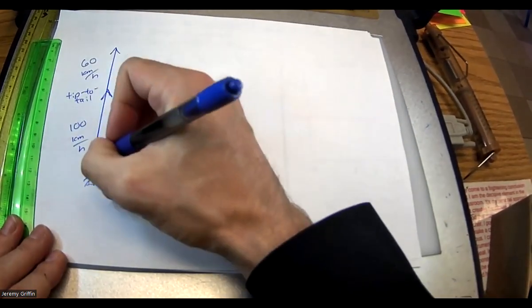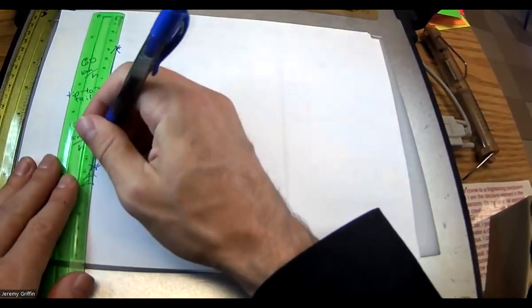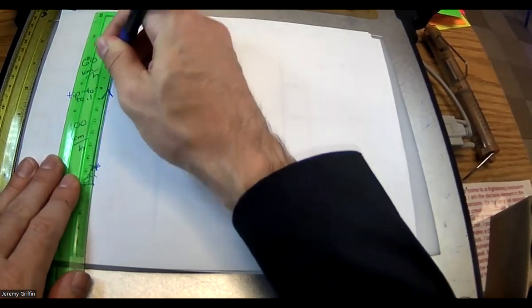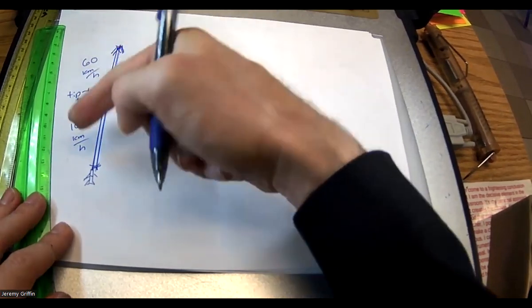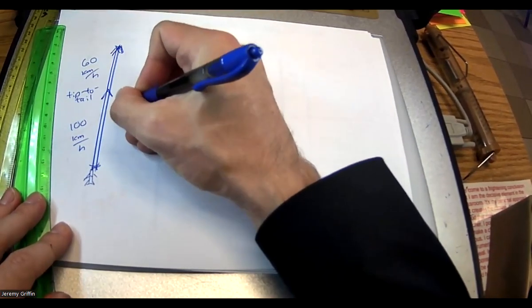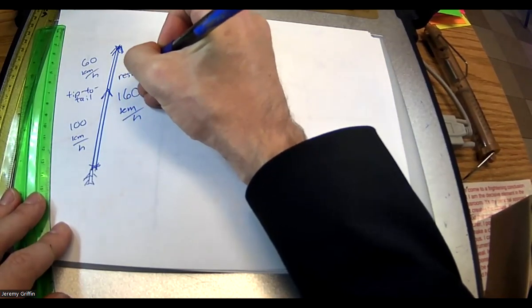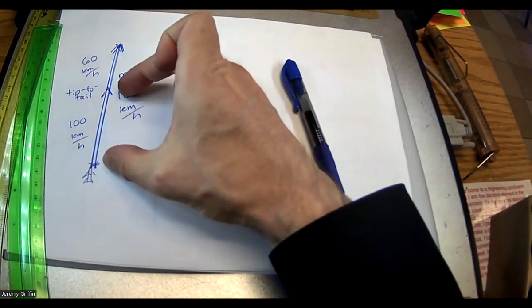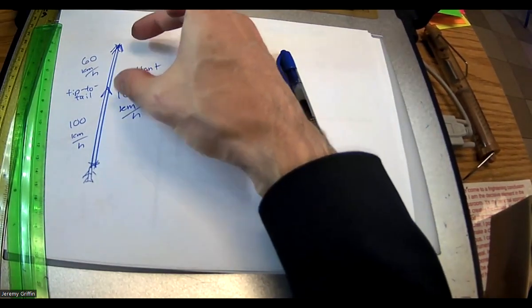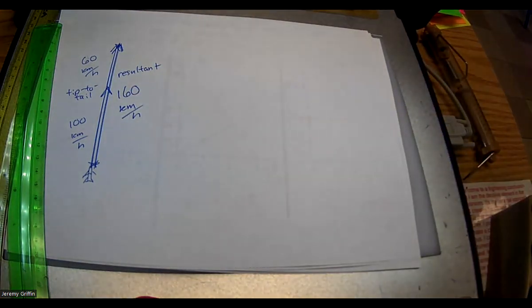Okay. And then if you go from the tail of the first one to the tip of the last one, in this case there's only two vectors, that will tell you what's called the resultant. You guys remember the resultant? And isn't the resultant that plus that, which is 160 kilometers per hour? Resultant. Right. And that's the plane relative to the ground. So here's the plane relative to the air. Here's the air relative to the ground. Here's the plane relative to the ground. Right? You guys get that? All right. Back over to Kahoot.